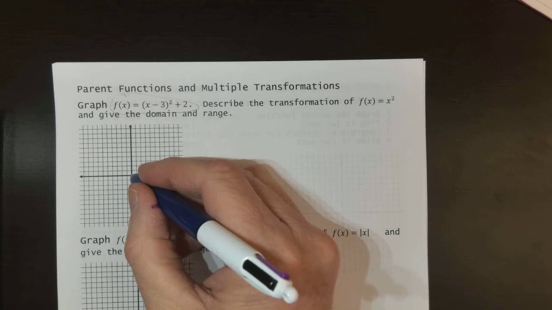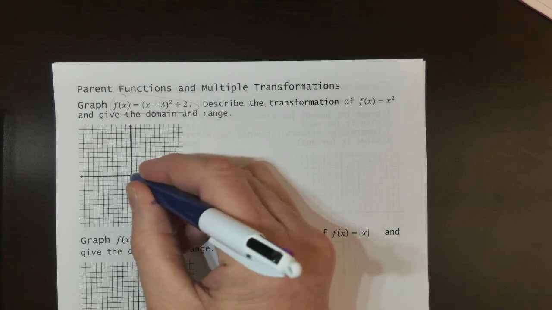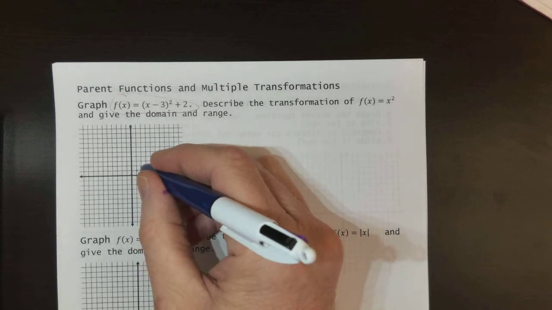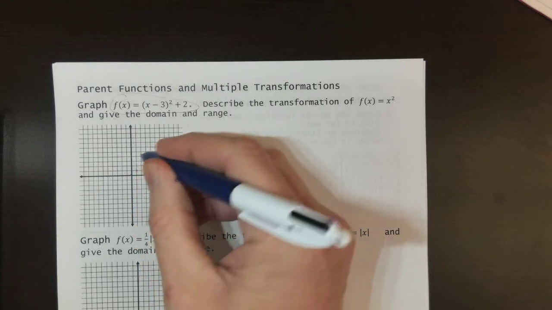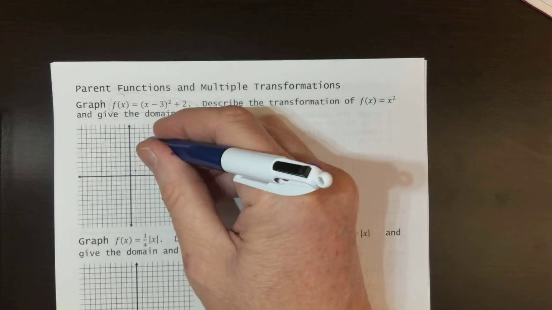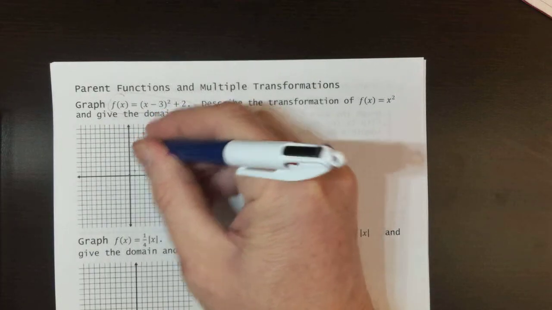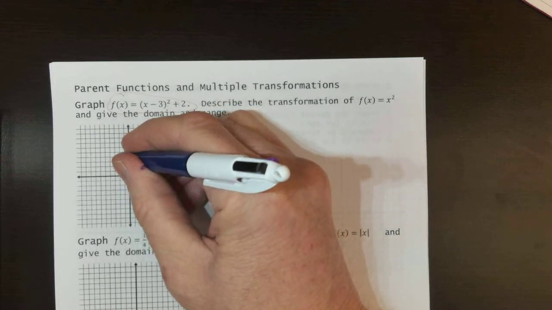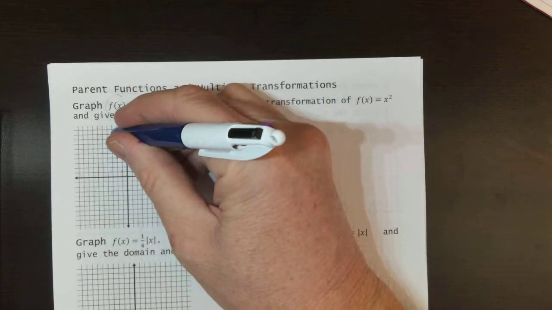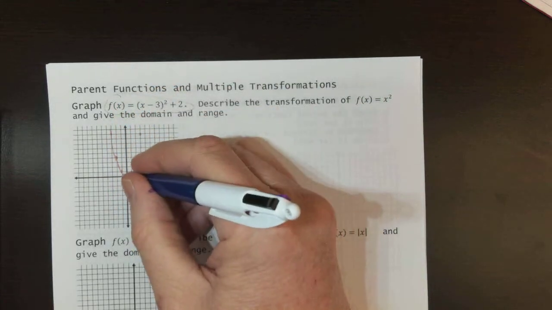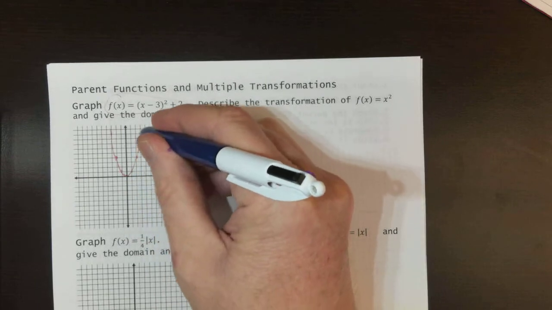So the regular function, we've done this a lot. I'm going to try to go without the table. You know, 1, 1, and then 2 squared is 4, 3 squared is 9. And then I got the negative 1, 1. I go 2 over here and 3 over here. So this isn't the one where you're asked to graph. This is the parent function.